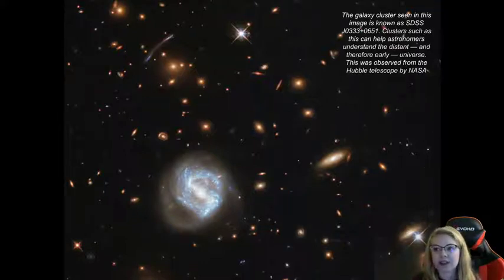And clusters like this help astronomers to understand the distant and therefore early formation of the universe. So this tells them a little bit more about what and how God created the universe. This particular image was taken from the Hubble telescope from NASA. We touched upon the Hubble telescope in a couple other lessons. It was named after a famous astronomer whose last name was Hubble, and it's still used today as one of the major telescopes that NASA uses to view things that require a very powerful telescope. Pretty cool. Real picture from NASA.